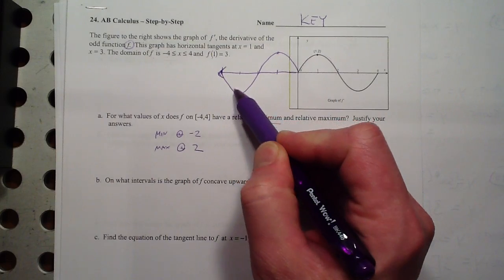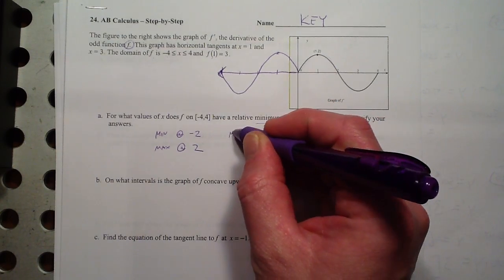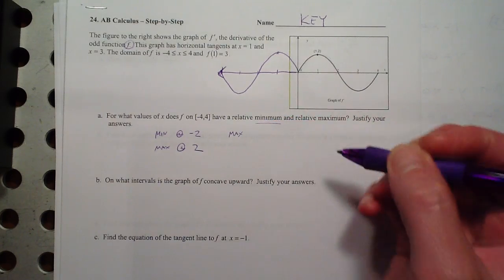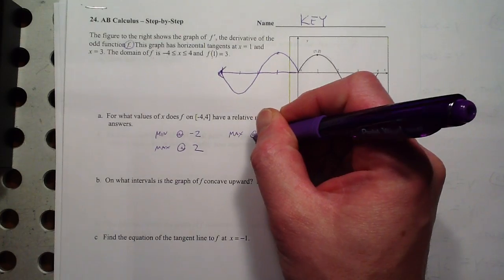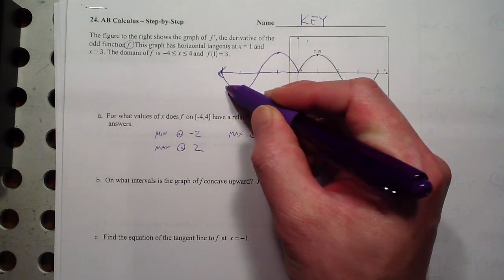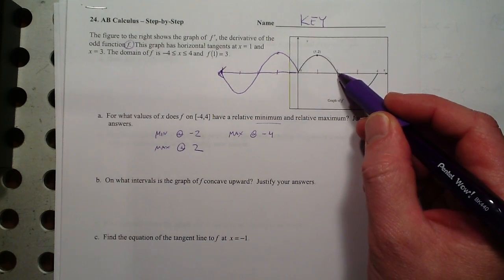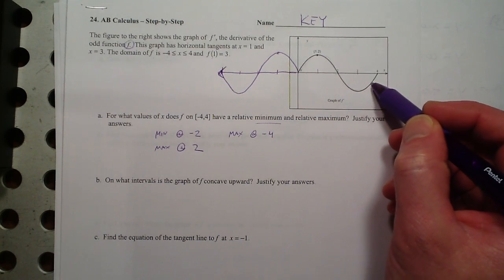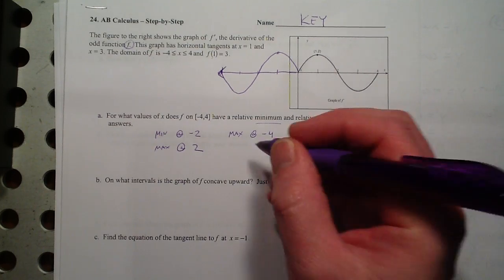Since it immediately started decreasing there, this must have been a relative maximum there, right? We'll talk about that again when we sketch the graph, but it had a max at -4 because it immediately started decreasing. And likewise at the end here, this one is decreasing all the way to here, so that must be a minimum.